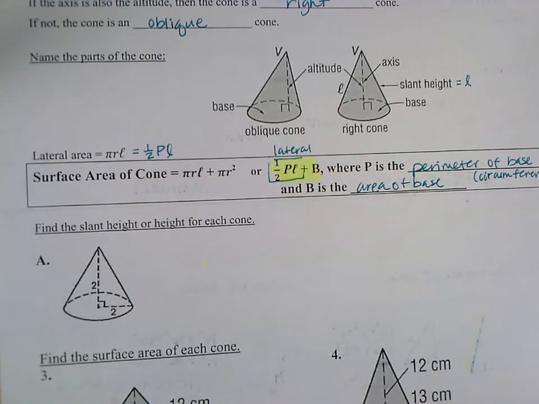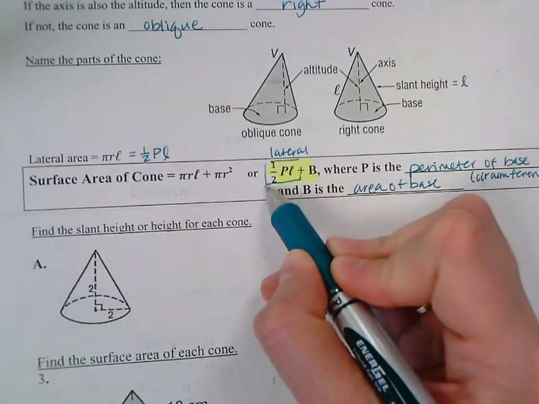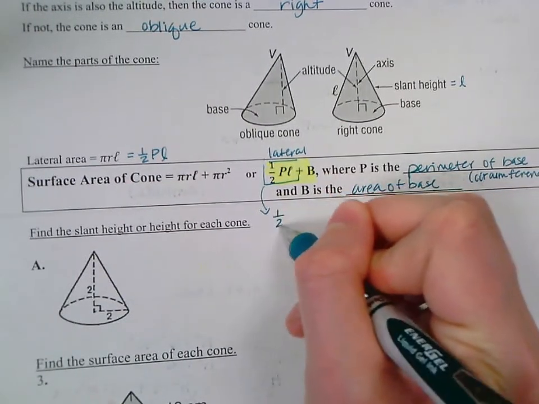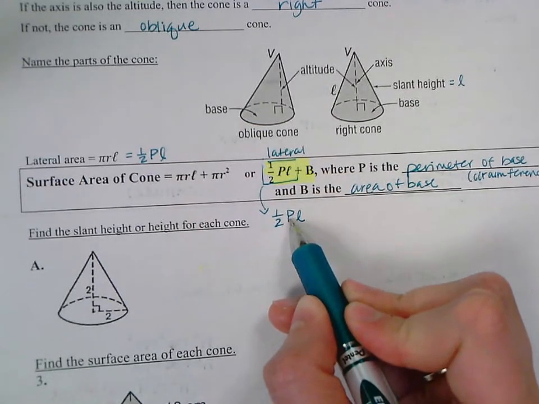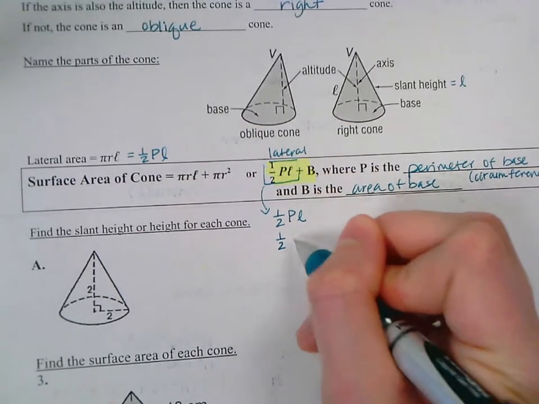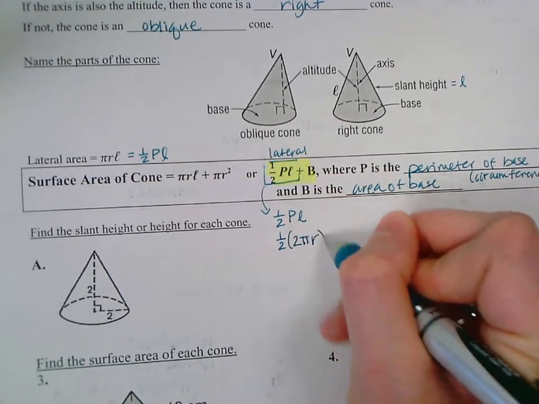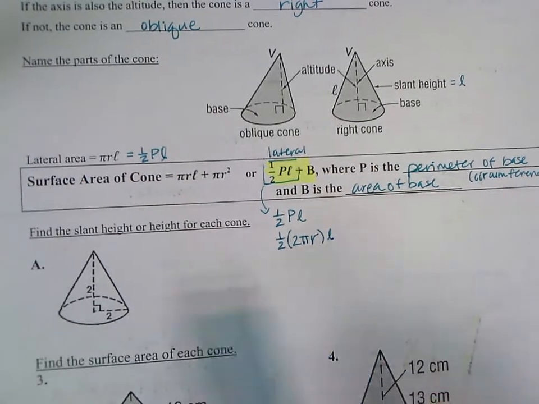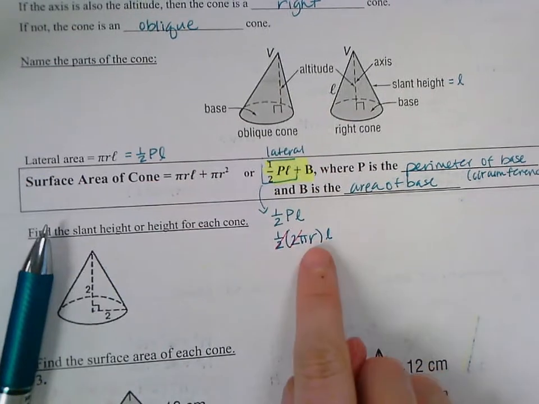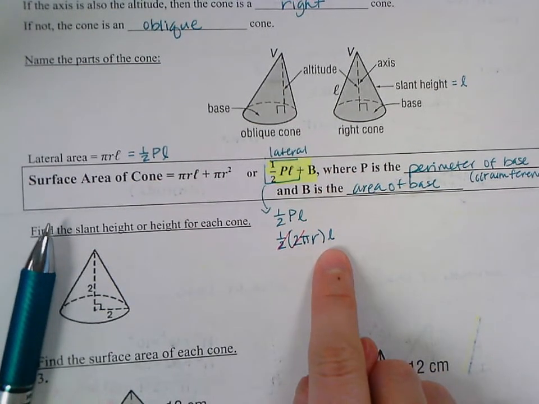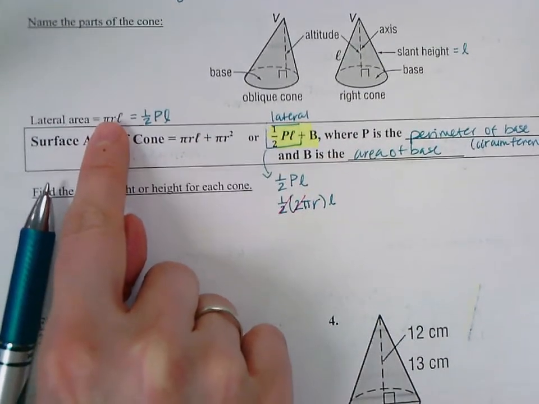So if you compare these formulas, think about it this way. 1/2 times the perimeter times the slant height. Perimeter for a circle is the circumference. So if I take 1/2 and multiply by the circumference, which is 2 pi r, notice the 1/2 and the 2 cancel out, and that is why pi times r times L is a formula for the lateral area. So that's why they have it written that way.